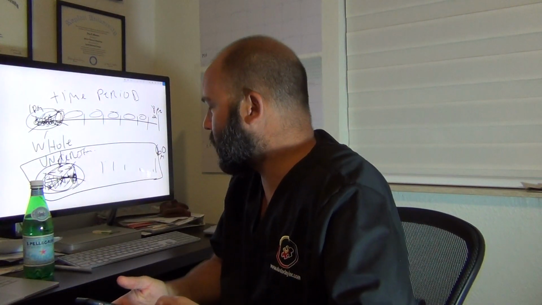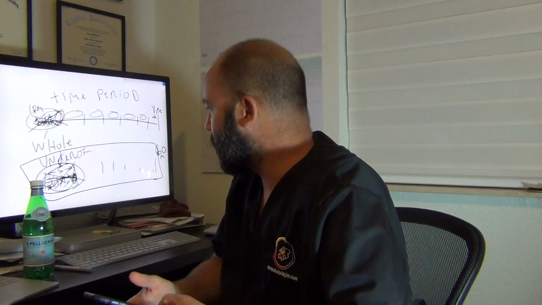With whole interval, the behavior has to occur during the whole interval. If it doesn't occur at any time during the whole interval, it doesn't count, so it underestimates the percentage of the time period.